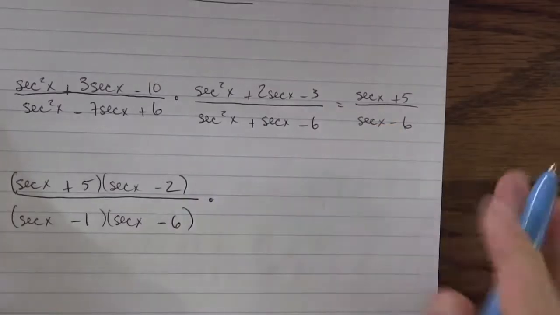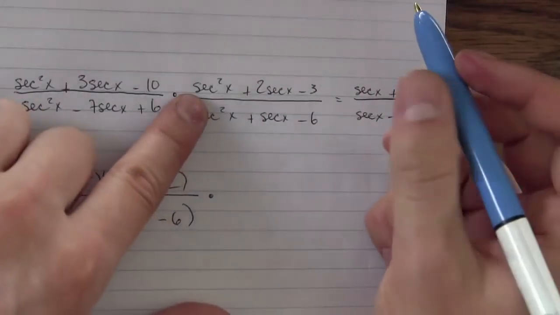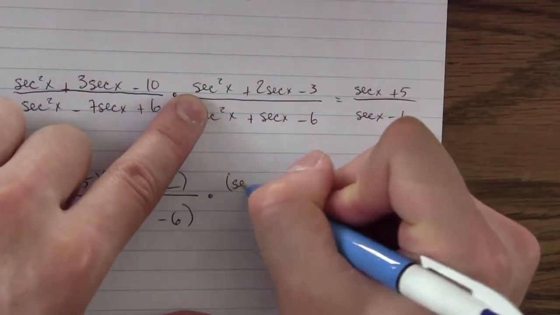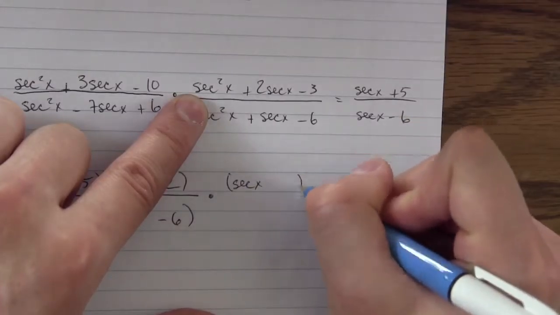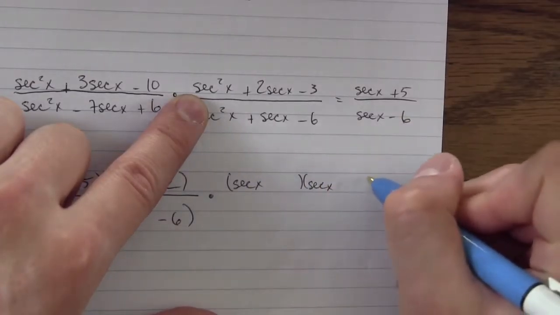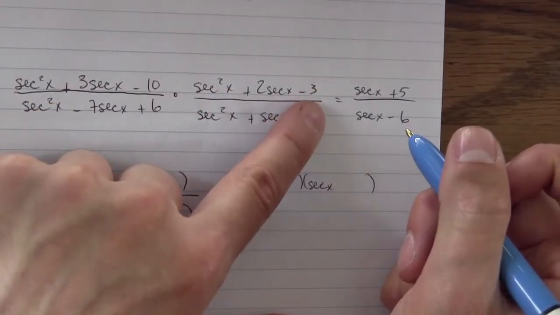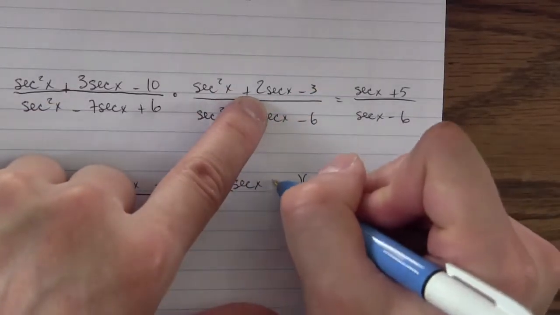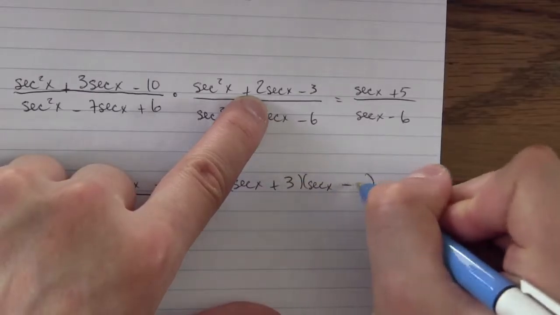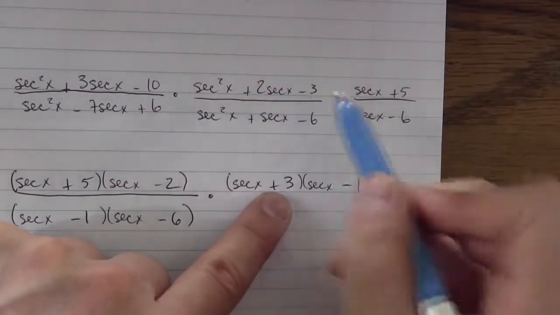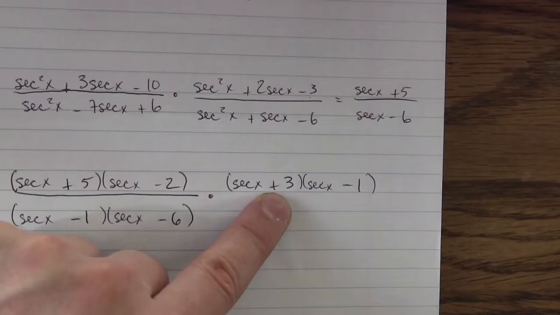Moving on. Now we have secant squared, so again it's going to be a secant times a secant. So we have a minus 3, and we need the factors of minus 3 to give us a plus 2. So that's going to be a plus 3 and a minus 1. That multiplies to negative 3 and adds to plus 2.